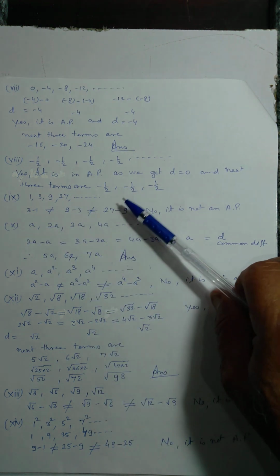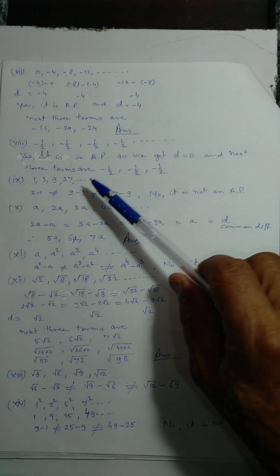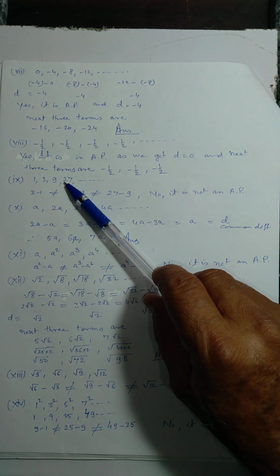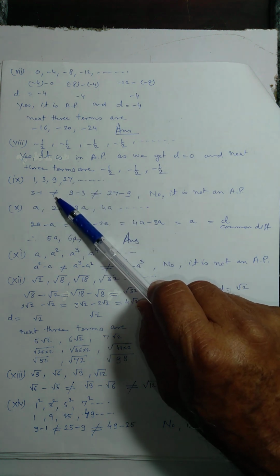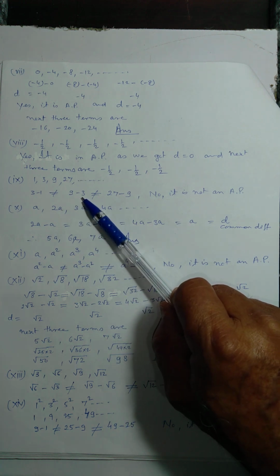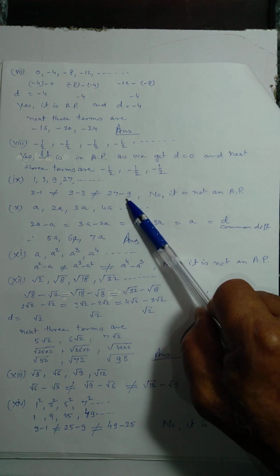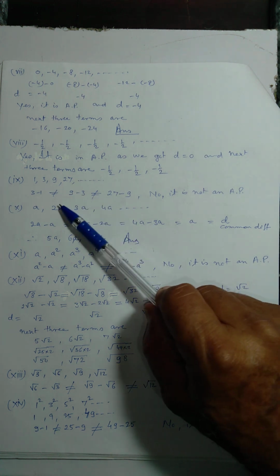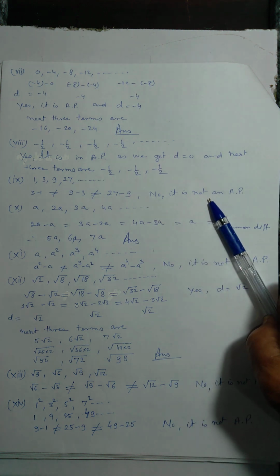Now come to the 9th part, that is 1, 3, 9, 27 and so on. So 3 minus 1 is not equal to 9 minus 3, is not equal to 27 minus 9. So there is no common difference. No, it is not an AP.